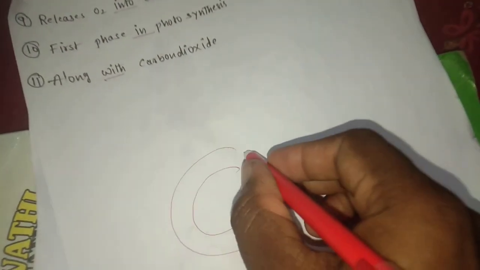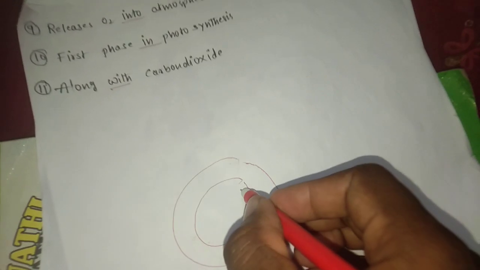Releases O2 into the atmosphere. The atmosphere is a layer around the earth. Oxygen is released into the layer; yes, it goes into the atmosphere. That's why into is a preposition. It's very meaningful. If I remove this, releases O2 atmosphere means there is no sense. That's why a preposition is a word which gives complete meaning.